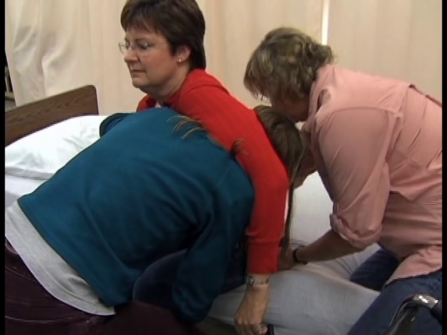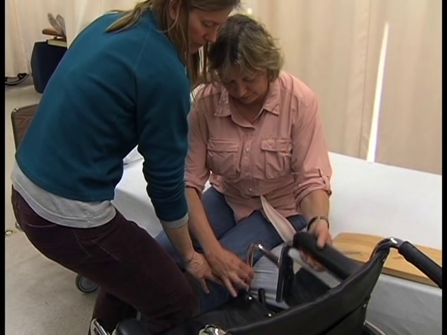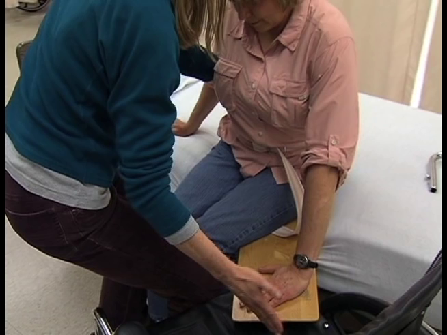Some general considerations for transfers. Review the chart for weight-bearing precautions. How has the patient transferred previously? If possible, ask the patient or family what type of transfer works best for them. The type of transfer you use is dependent on not only the patient variables, but also on your own strength, height, etc. Allow the patient to do as much as they can.